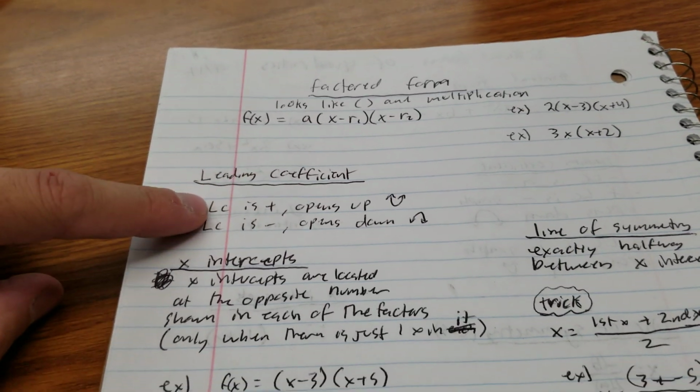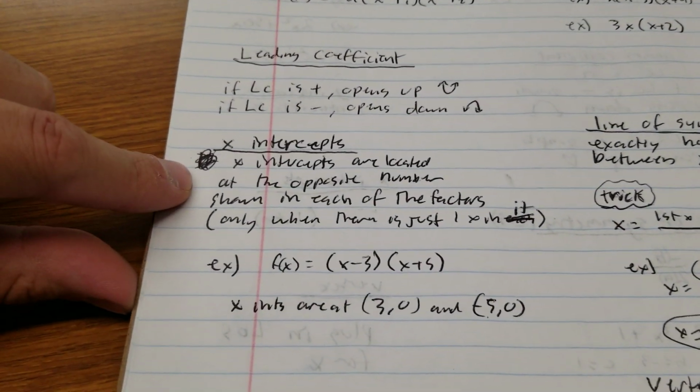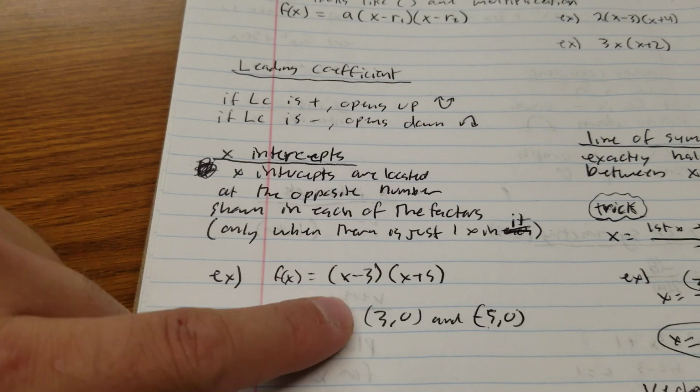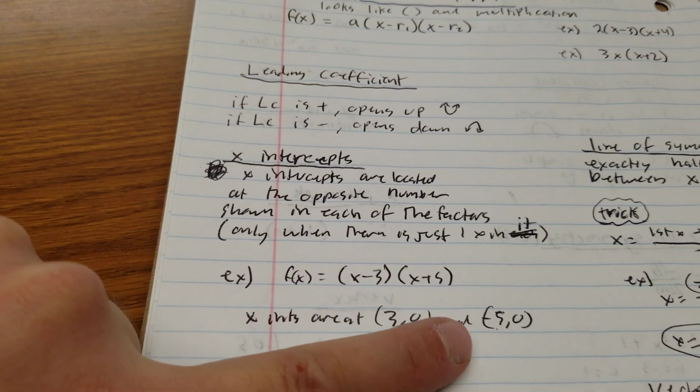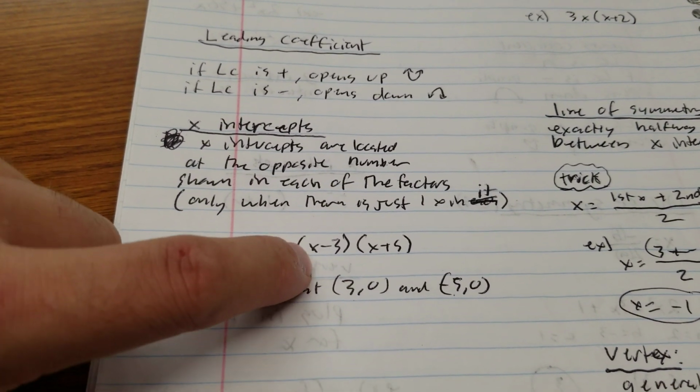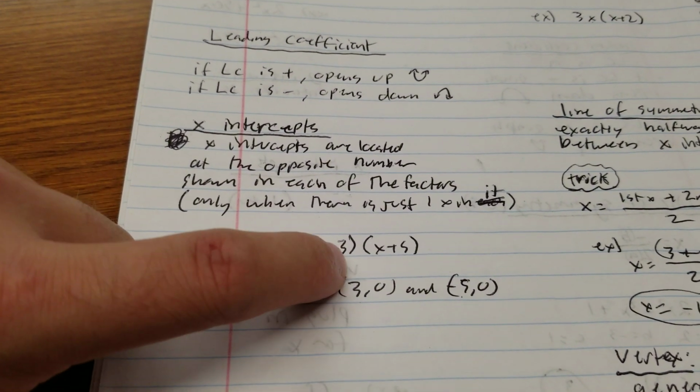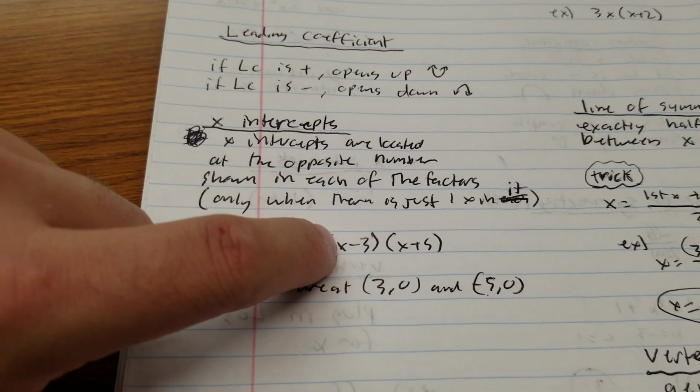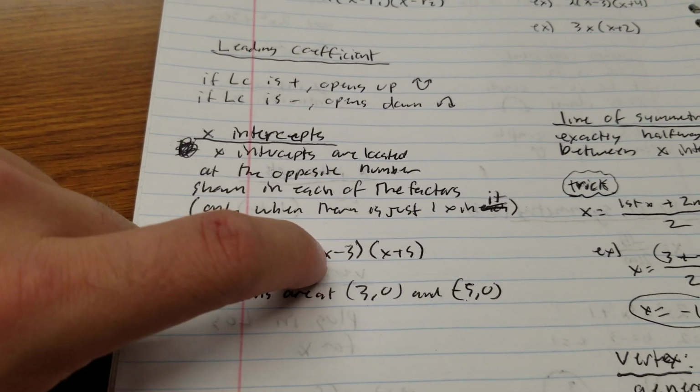The things we added recently that you haven't seen so far: x-intercepts are the opposite values of x, unless it's like 2x minus 3. If it just says x minus 3, it's the opposite. If it's like 2x minus 3 or 5x minus 3 or something, then it gets weirder, but we'll talk about those later.